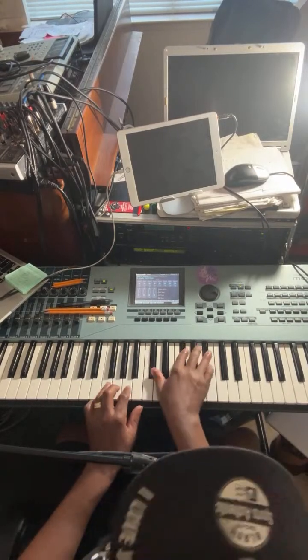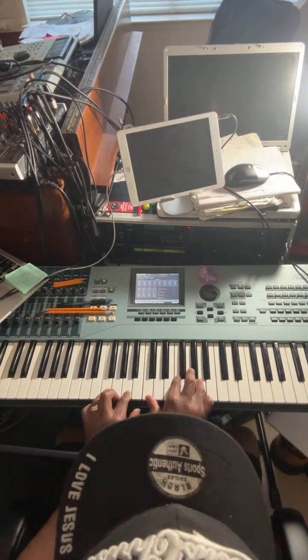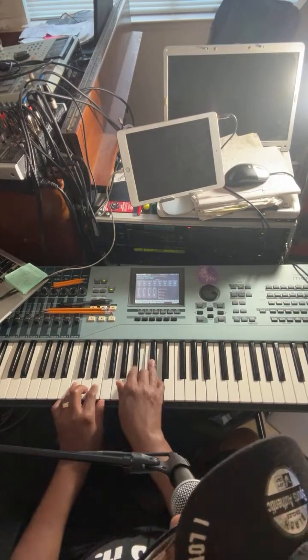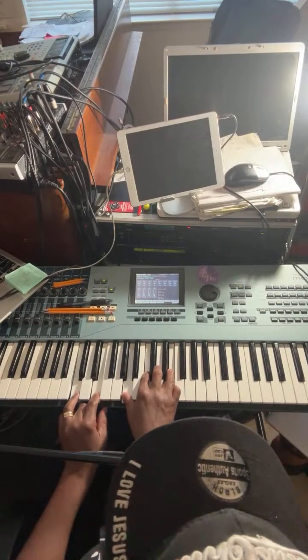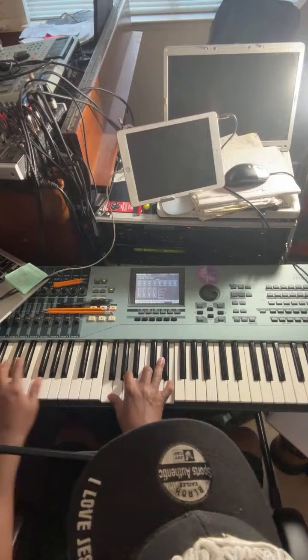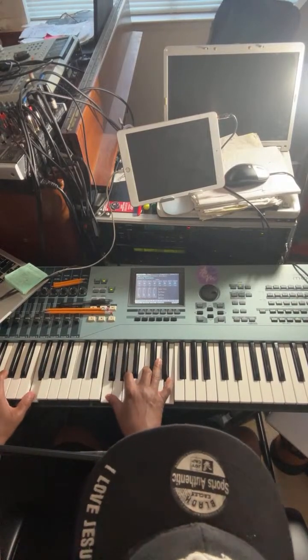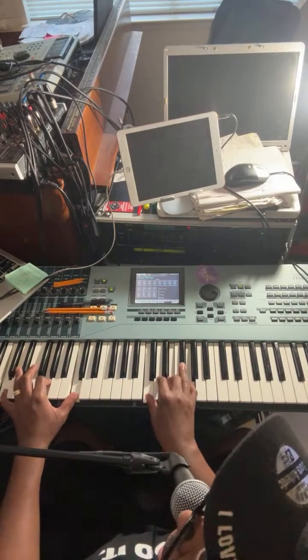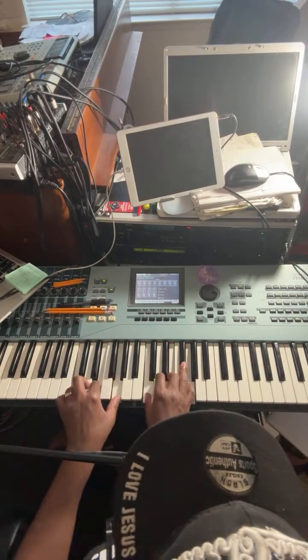Inversion. Now I'm messing with it. I use the 3 to get back to the 1.